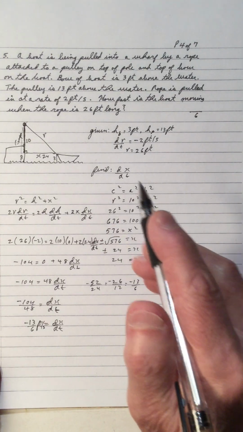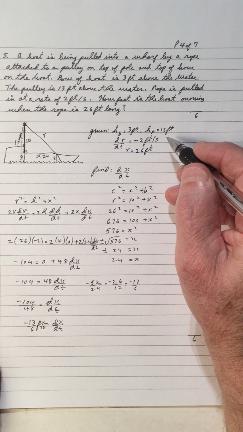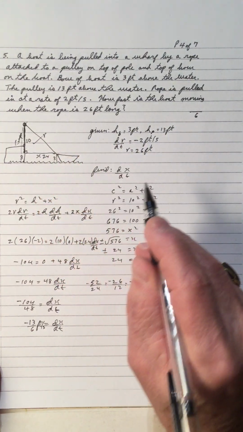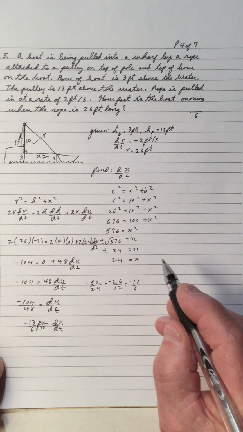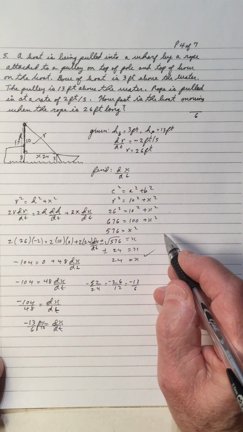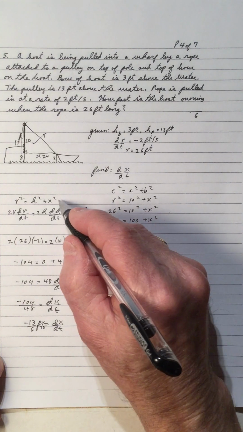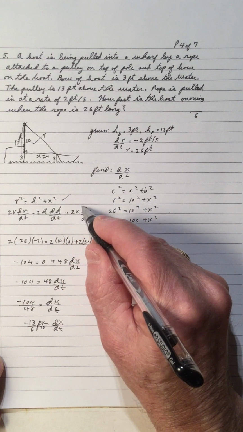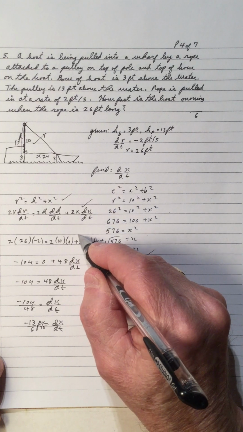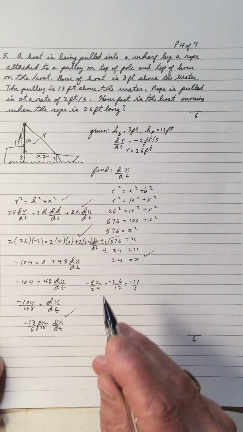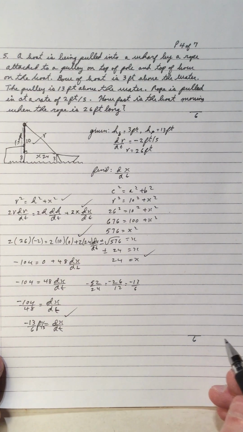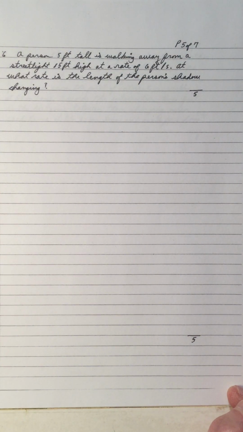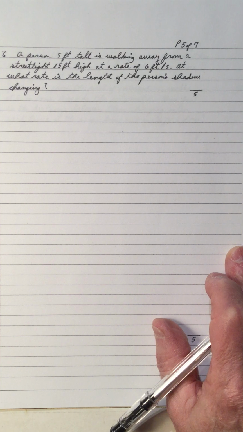So if you came up with the 10, you got a mark. If you came up with the 24, right here, you got another mark. If you came up with the formula here, you got another mark. If you did the derivative correctly, you got another mark. If you substituted in, another mark. And if you worked out the negative 13 over 6, you got another mark. So that's 6 marks altogether. And that's the allocations. And again, as I said, I'm going to review the units.